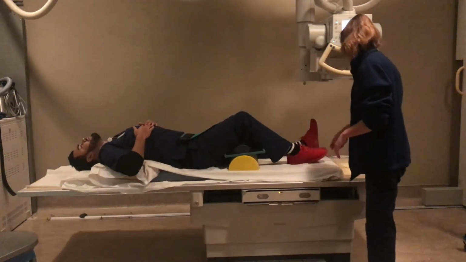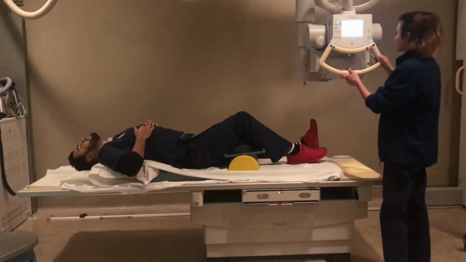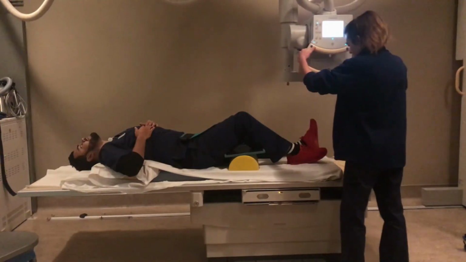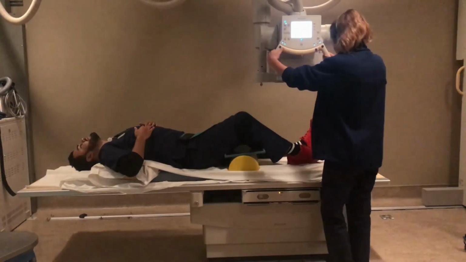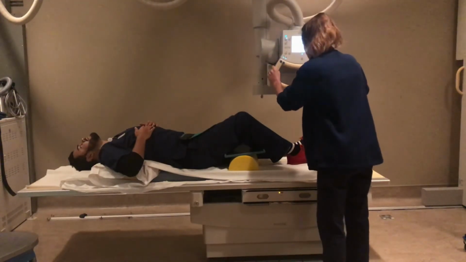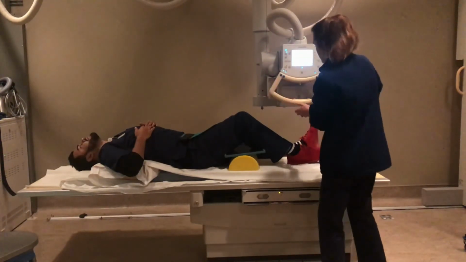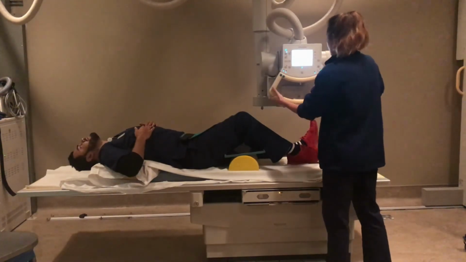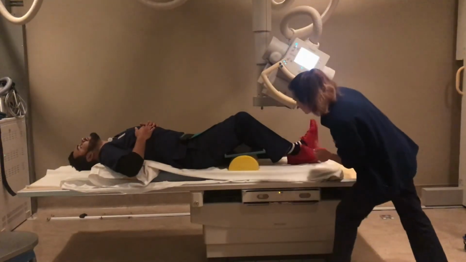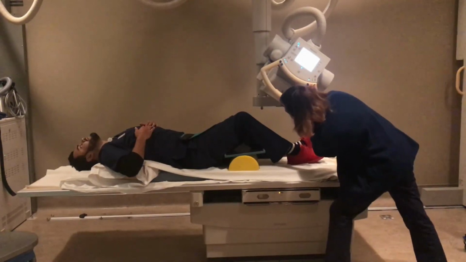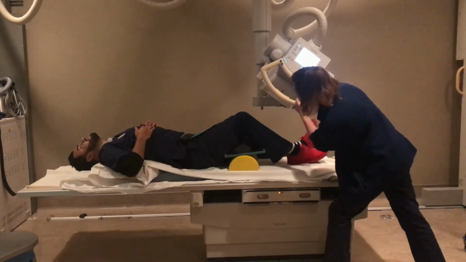So the knee is flexed at 60 degrees. And the CR is going to be angled to the lower limb. Like that.